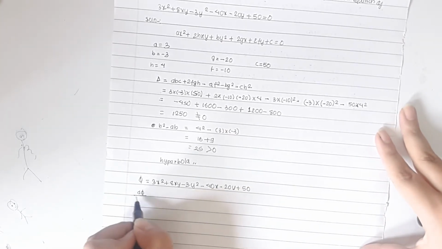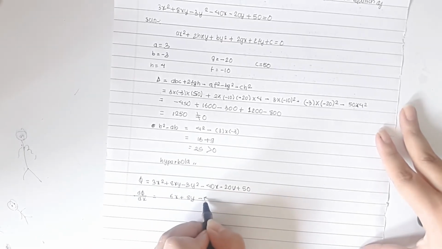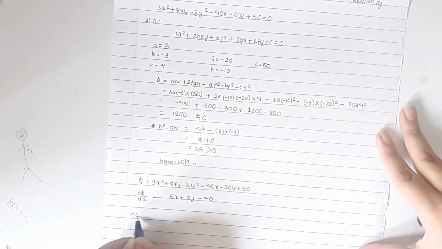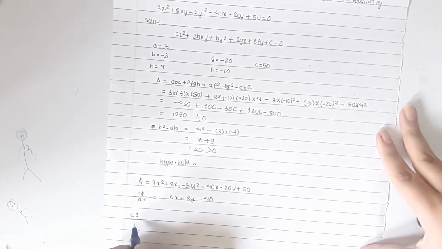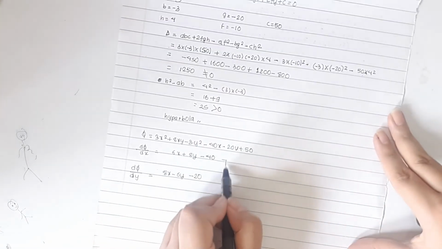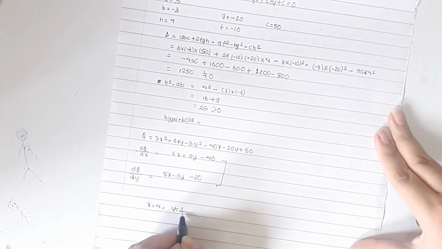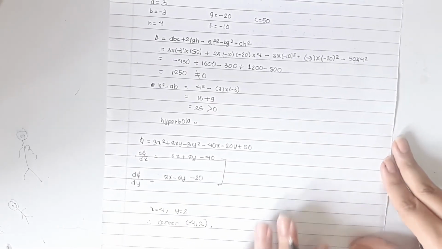So we take ∂θ/∂x, and we get 6x + 8y - 40, and if we differentiate ∂θ/∂y, we get 8x - 6y - 20. Solving these two equations, we get x = 4 and y = 2, which is the center, (4, 2). In this way we find the center.